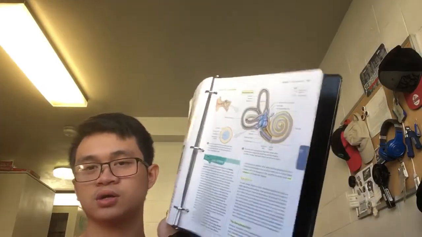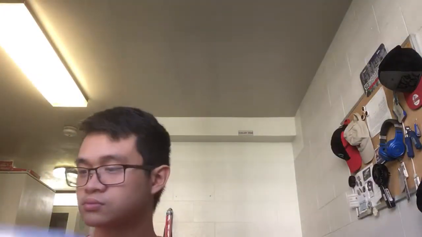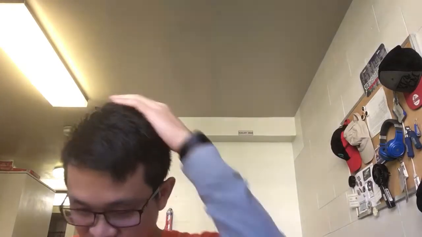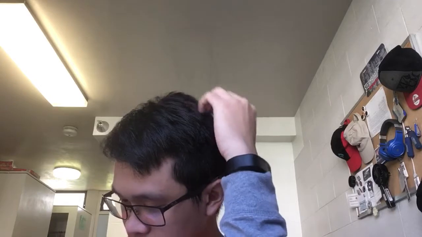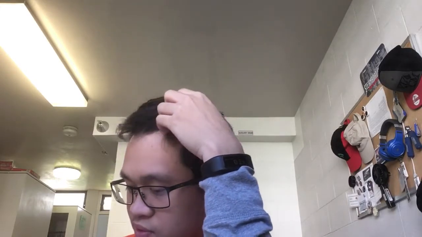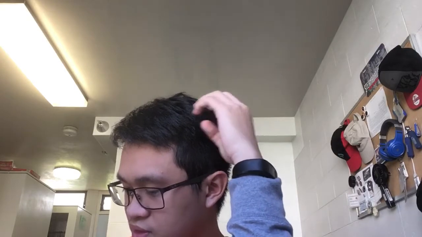There's the inner ear, semicircular canals. The inner ear is responsible for equilibrium, rotational position, acceleration, up, down, forward, back, balance. It has three semicircular canals. The middle of the ear is involved in detection of sound.